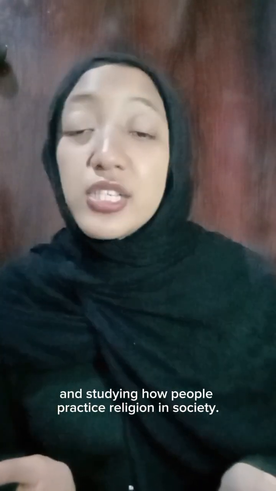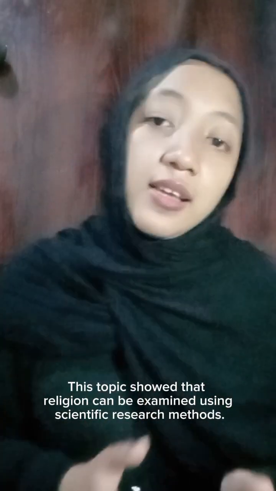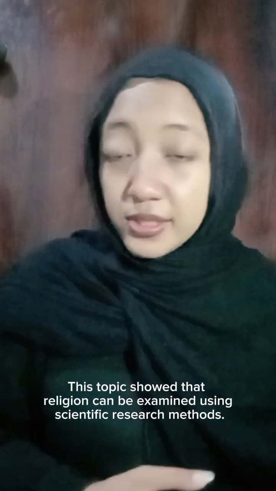In the sixth meeting, about religious research and research of religiosity. This meeting introduced different approaches to religious research. We learned the difference between studying religion itself and studying how people practice religion in society. We also discussed several research models used in Islamic studies. This topic showed that religion can be examined using scientific research methods.